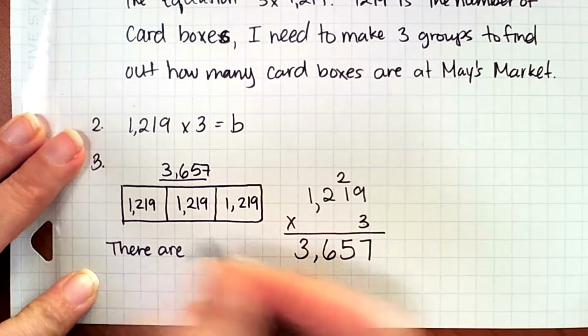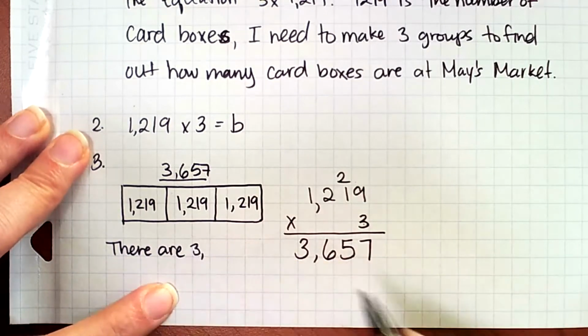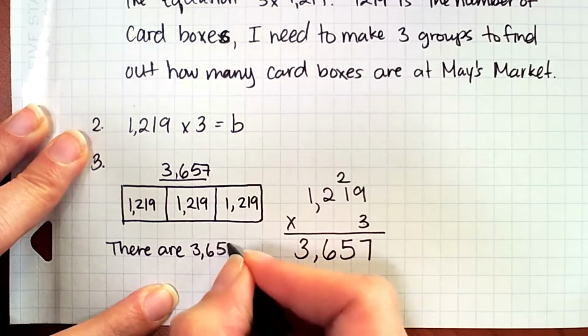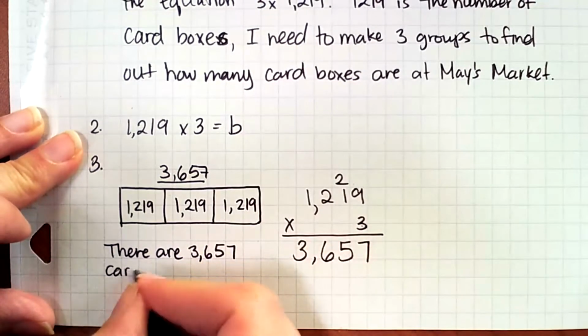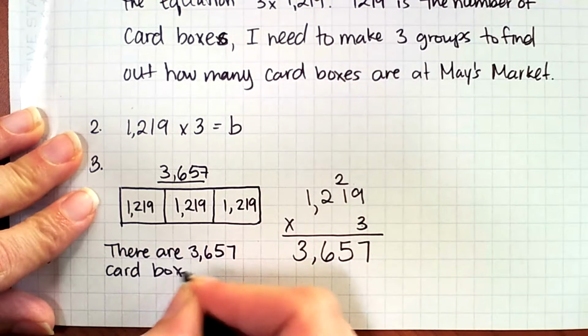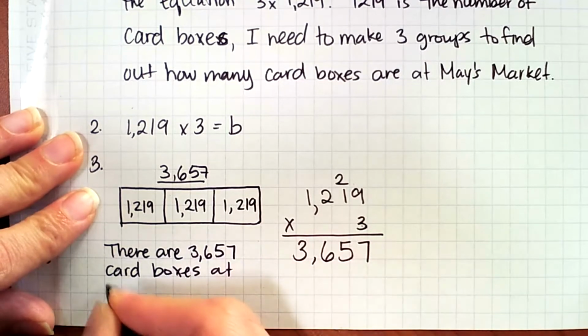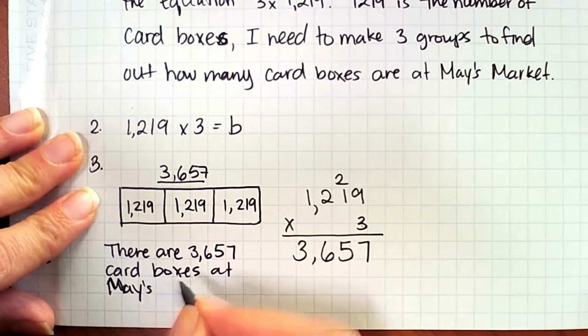There are 3,657 card boxes at May's Market.